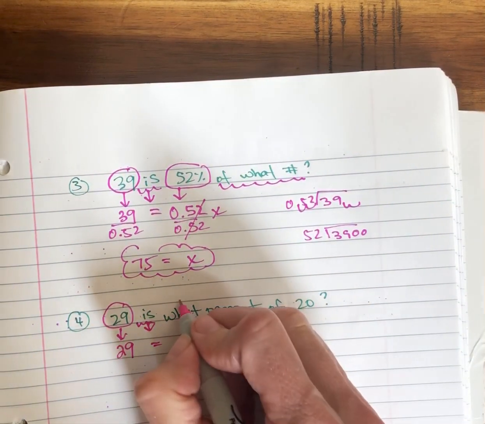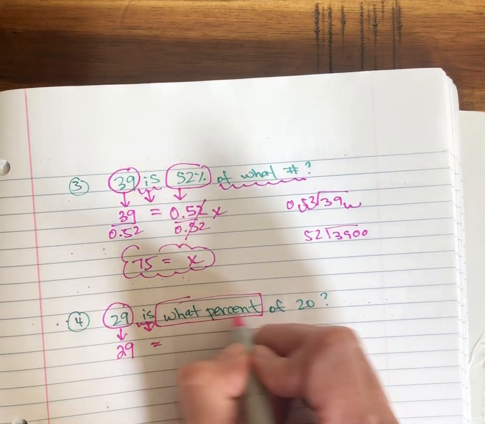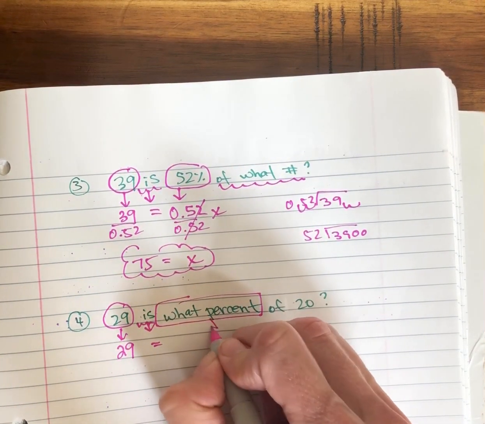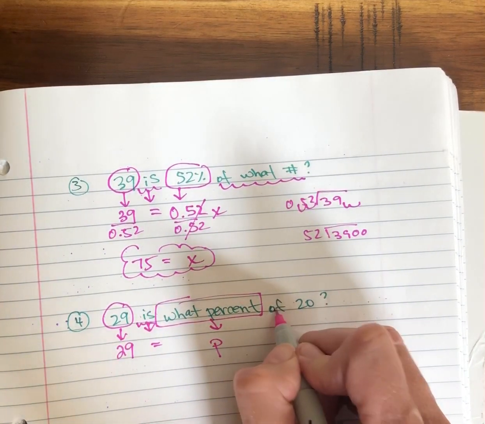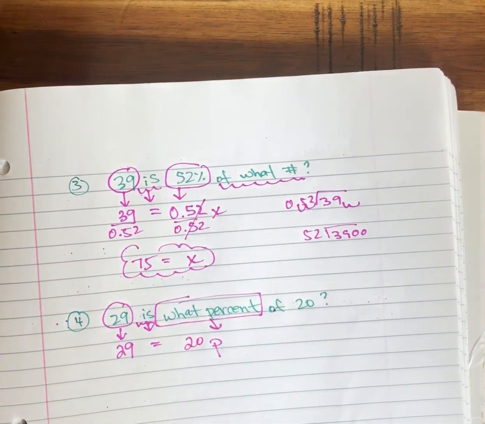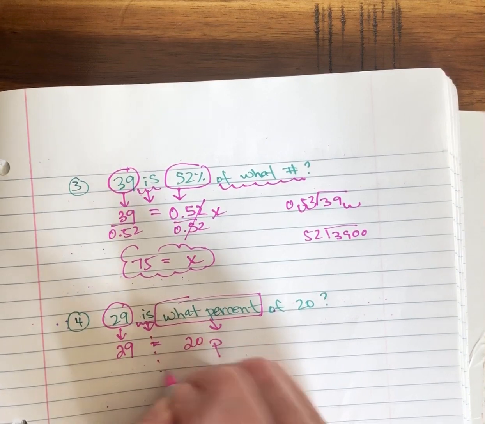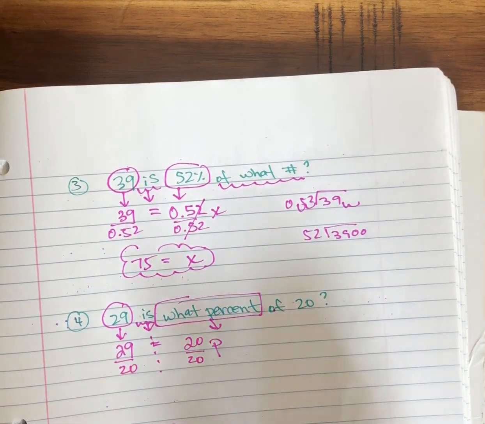When we don't know what the percent is, what percent? We don't know what percent. Represent it as the variable p, okay? Of means multiplication. We're multiplying this by 20, okay? Then we're gonna solve. Divide each side by 20, divide by 20, okay?